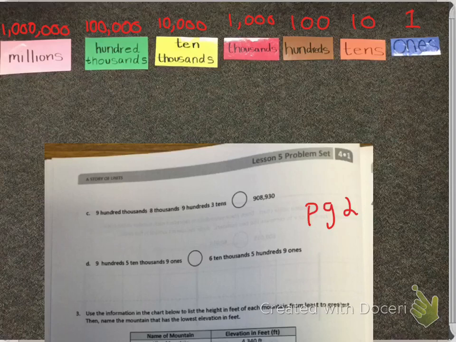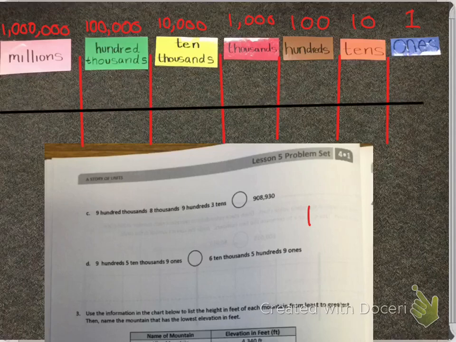So let me put the lines to represent each place value. And I'm also going to place a line in the middle to represent both, to see which one is larger.